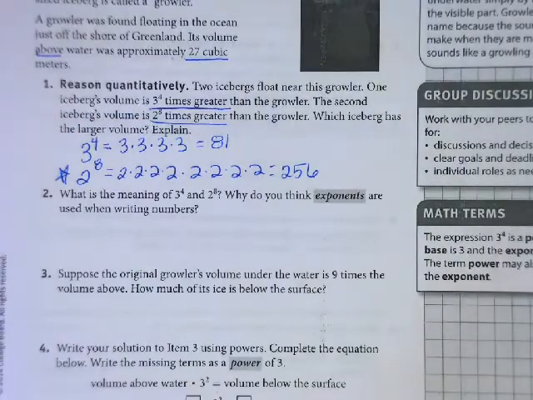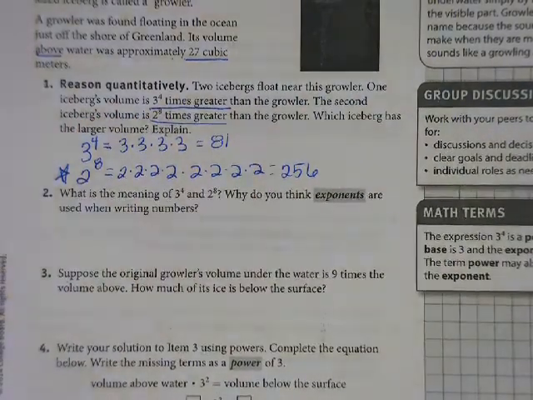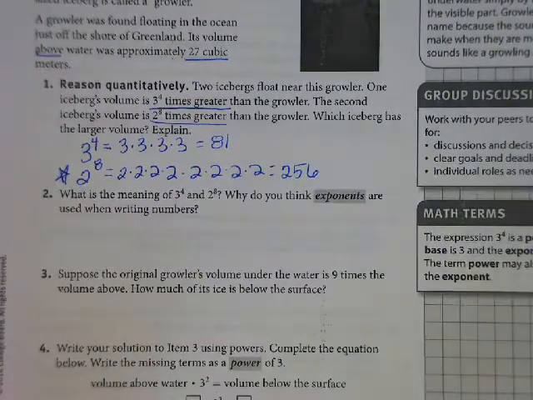So which iceberg has the greater volume? Well, the 2 to the 8th, because even though the base number is smaller, we're multiplying it by itself more times, so it's going to get larger pretty quick.